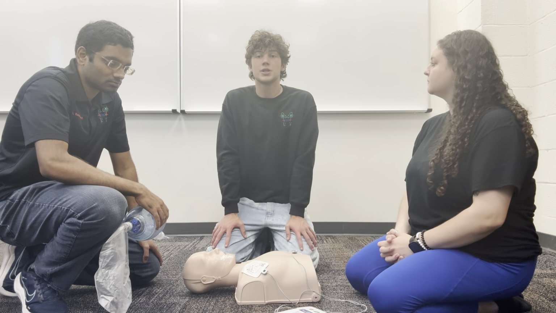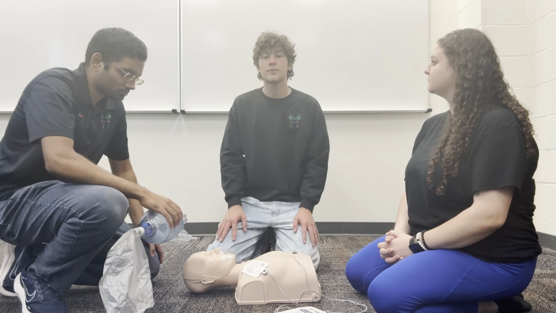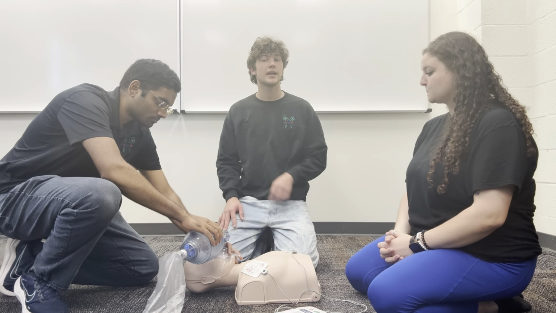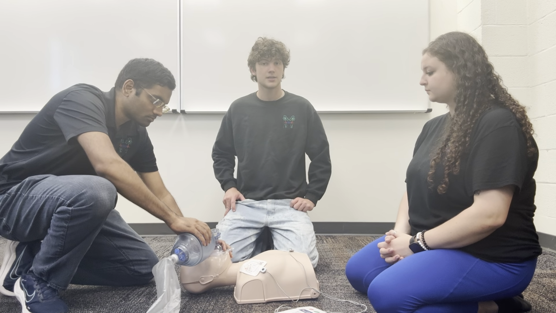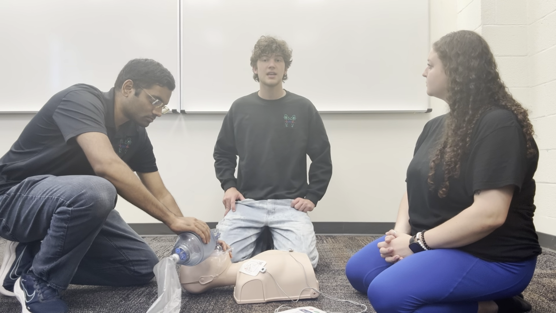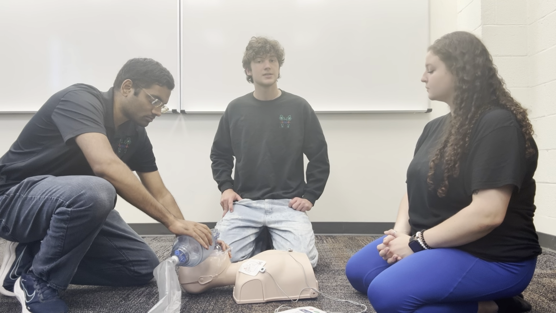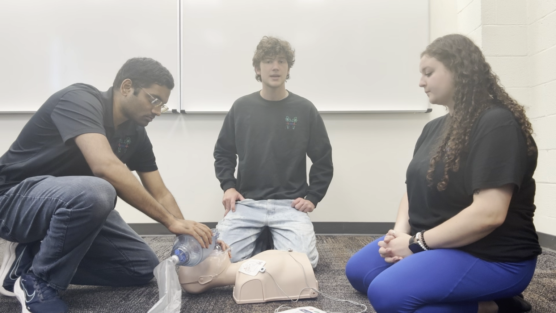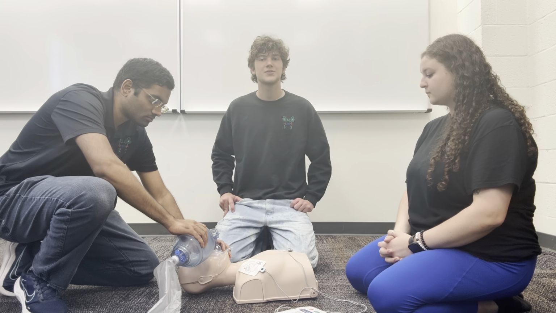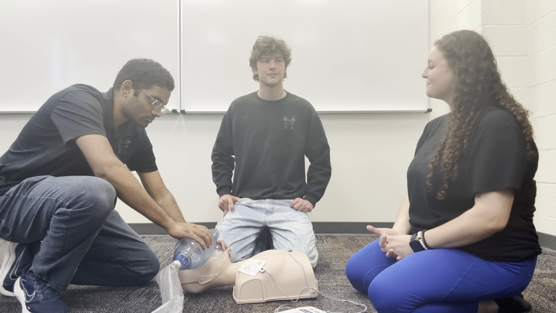If the patient has returned to pulse but is still not breathing, continue with rescue breathing, which occurs using the CE clamp and chest rise ventilation standards. Breaths should be given every 5 to 6 seconds in adult scenarios and every 2 to 3 seconds in pediatric scenarios. Congrats, you successfully ran your first code.